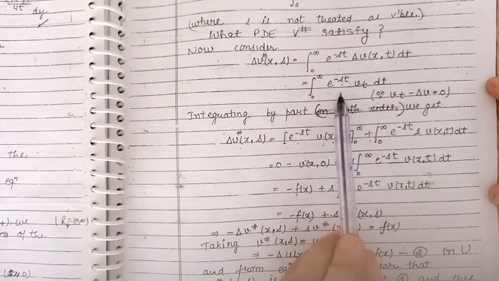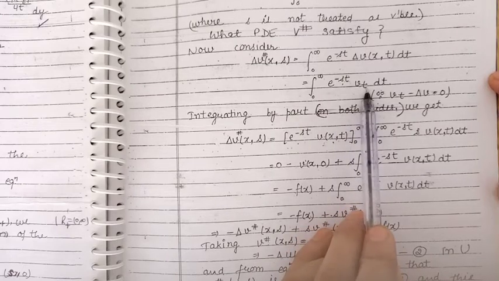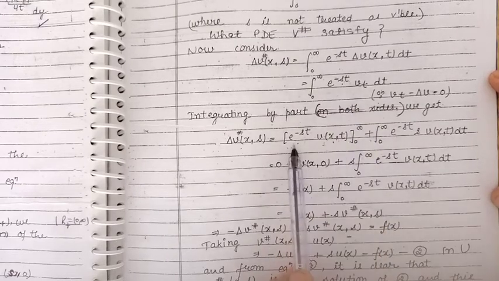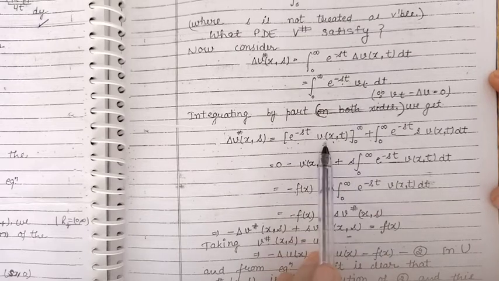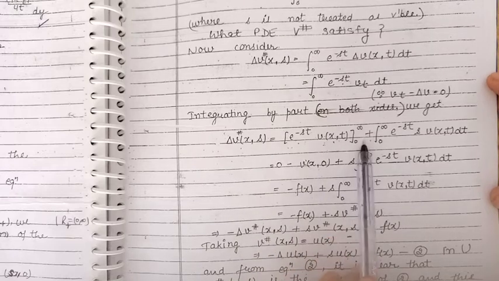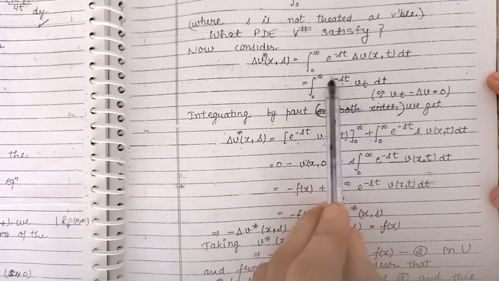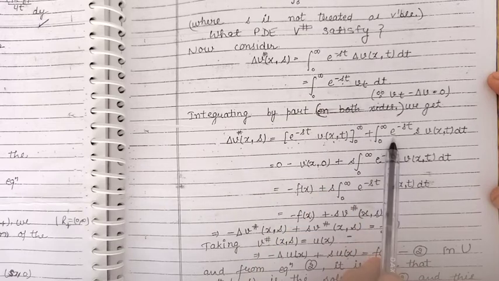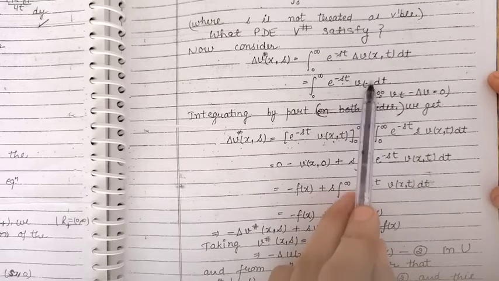Taking this function as the first function and vt as the second function. First function as it is, integration of the function vt, that will be v, between the limits 0 to infinity, minus the integral of the derivative of this function, that will become e raised to the power minus st into s, times the integration of the second function, which is v.